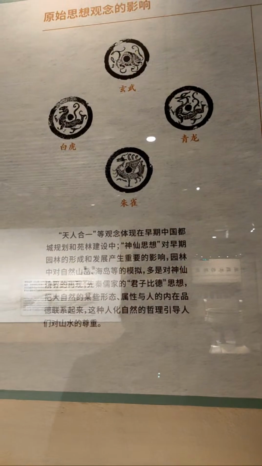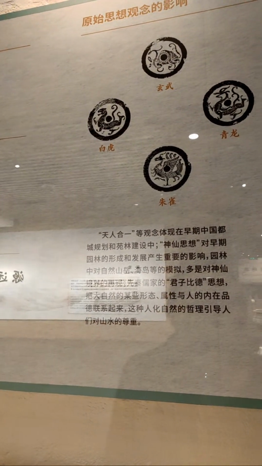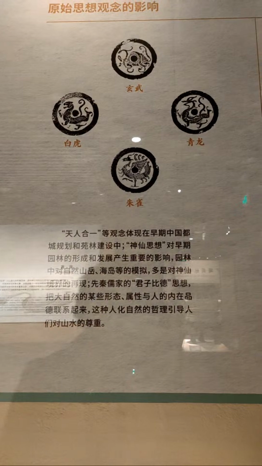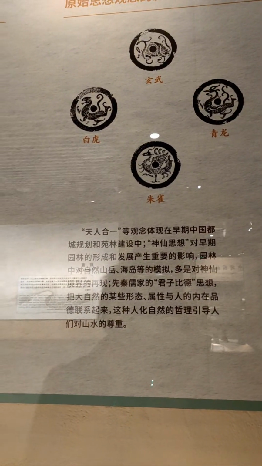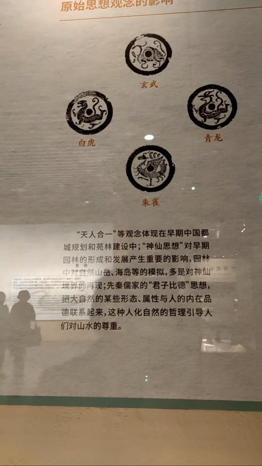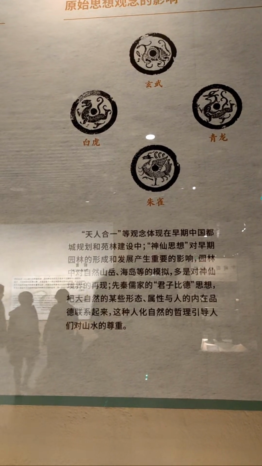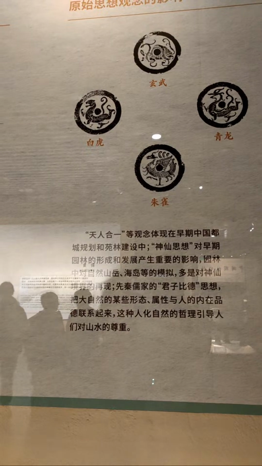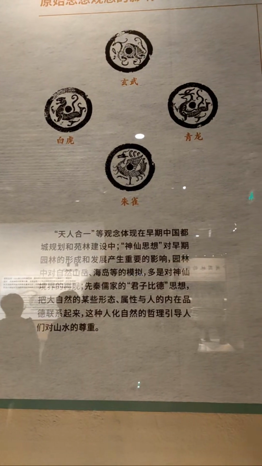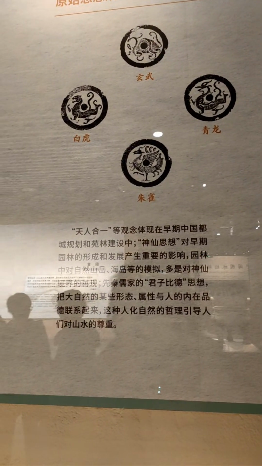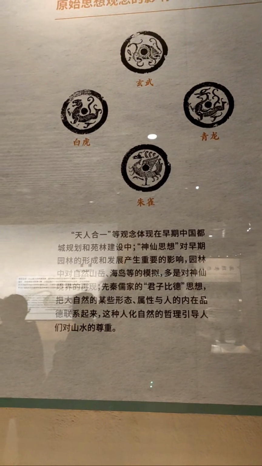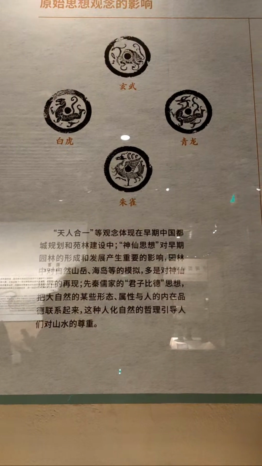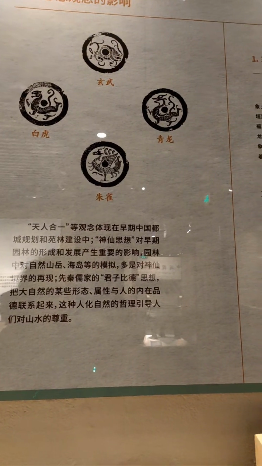And also Chinese people believed in the combination of heaven and mankind. So we use four kinds of animals similar to the four directions. On the north, on the top, is a turtle. On the right is a black dragon. On the bottom is a red bird. On the left is a white tiger. They use the animals similar to four directions.